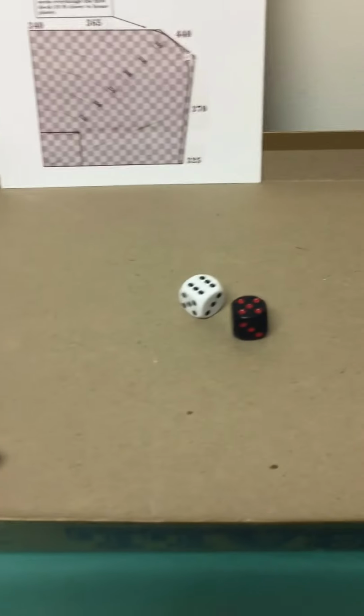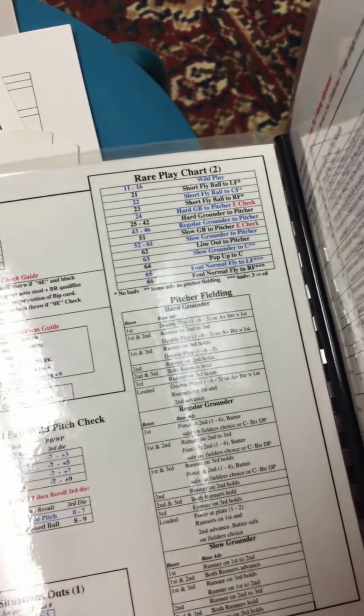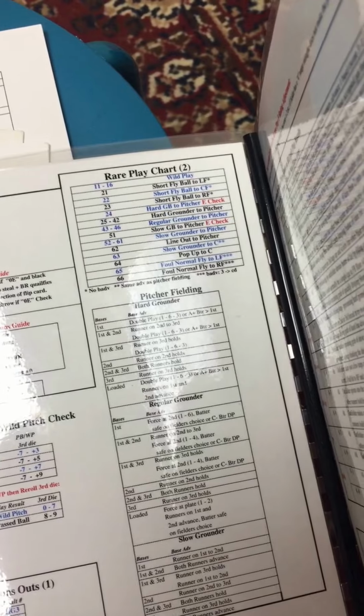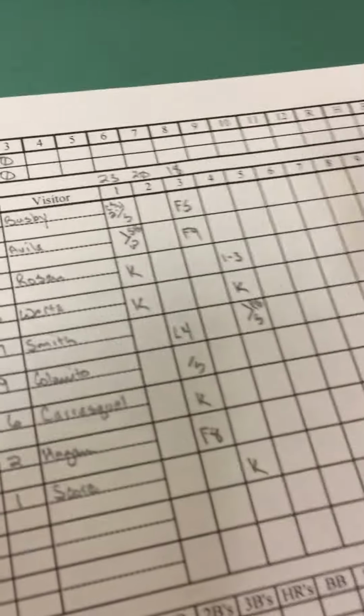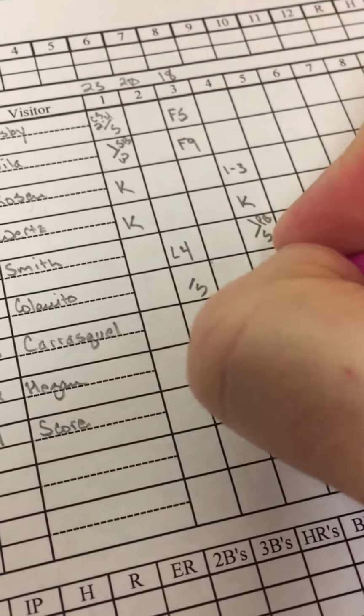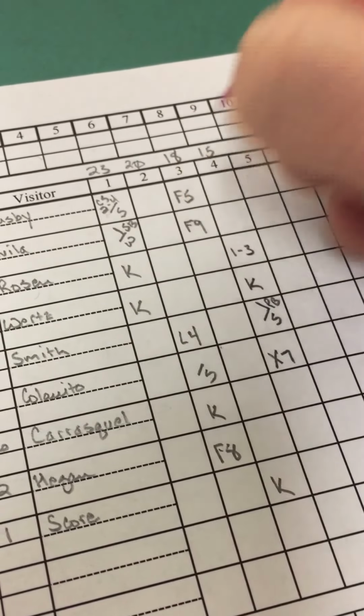Now we're going to roll the rare play. We rolled a 65. So we look down here at 65, which is going to be a foul fly out to the left field. Now, if Smith had been on third and less than 2 outs, he could have tried to tag up and score on that. But since it's the last out, it's just a foul fly out. So Colavito will score that as an X7. 1, 2, 3. So Heft is at a 15, and he's pitched 4 shutout innings.